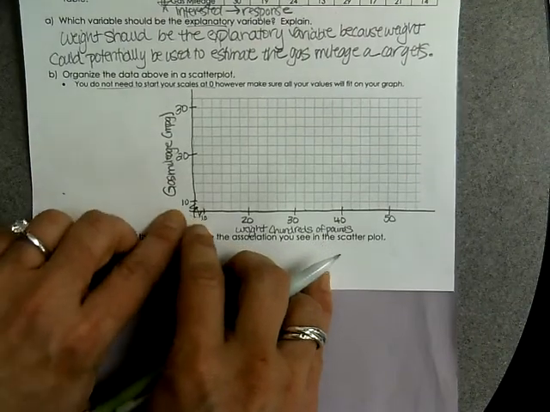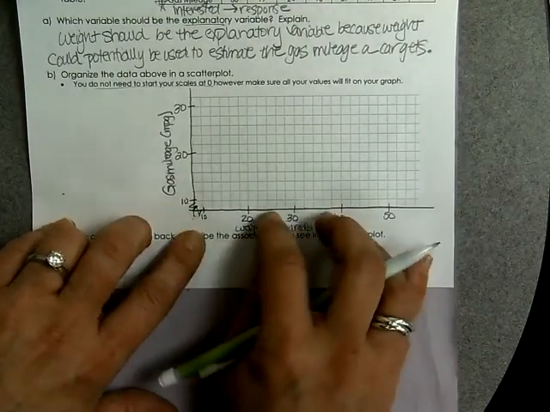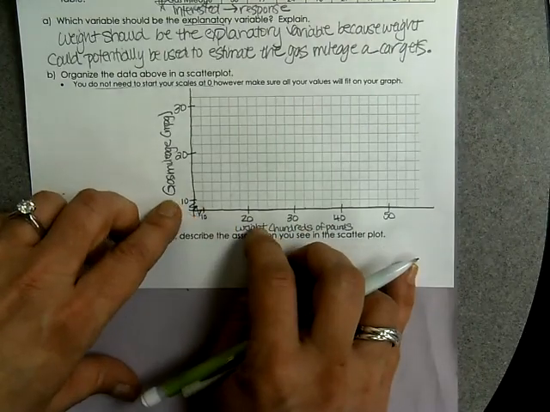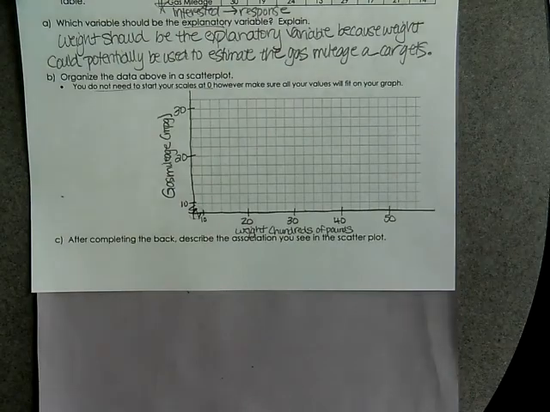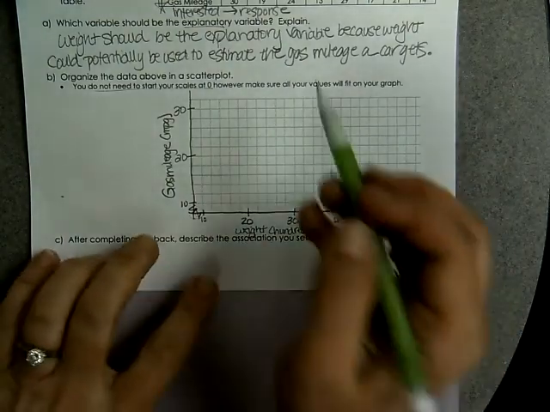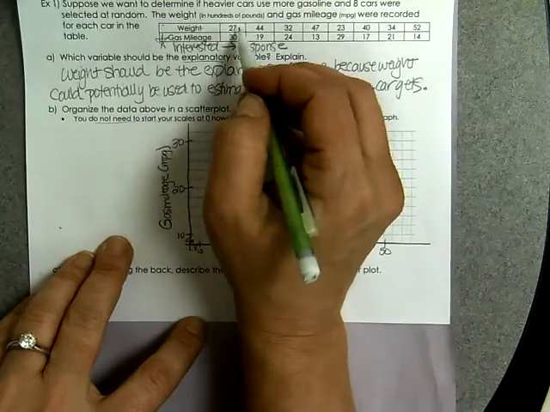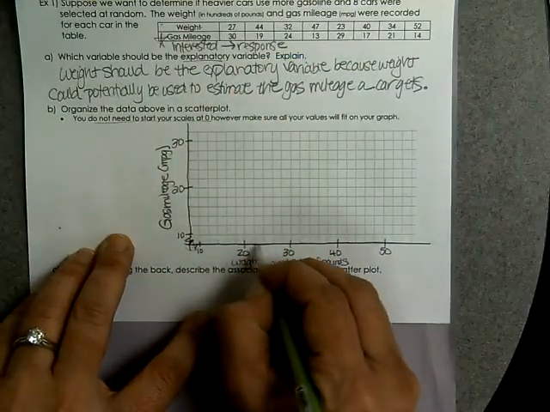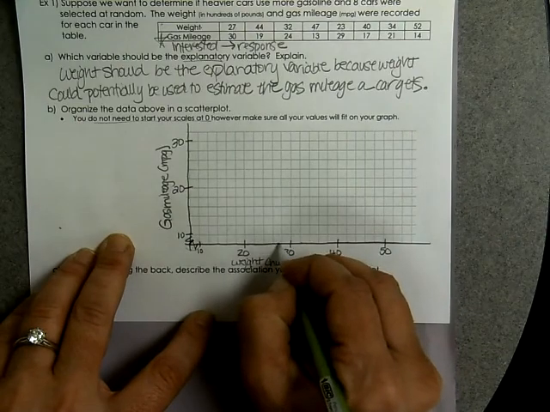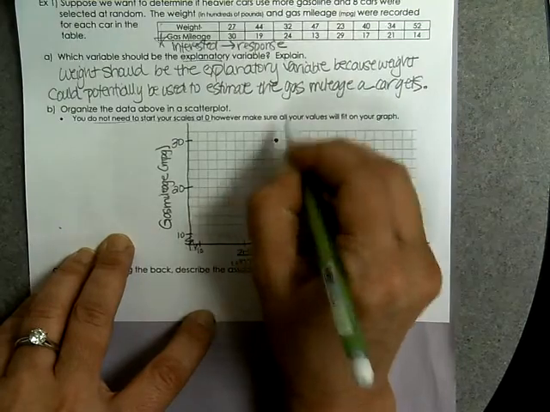You do not have to jump by the same units on the X and the Y axis, but it did work nicely for this problem. So now that we have the axes set up, we can just start plotting the points. We've done this in Algebra 1, Algebra 2. So we're going to plot the ordered pair 27, 30. So 22, 4, 6, 7, and then 30 would be right here.